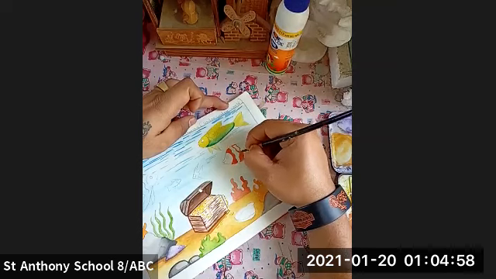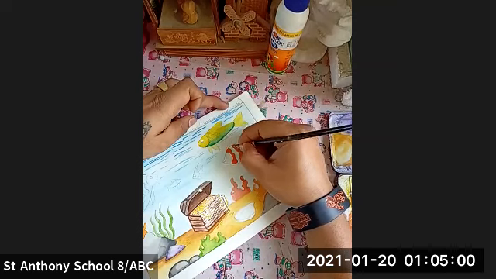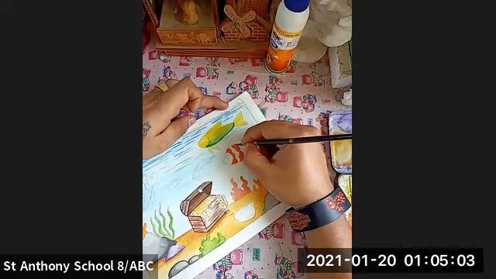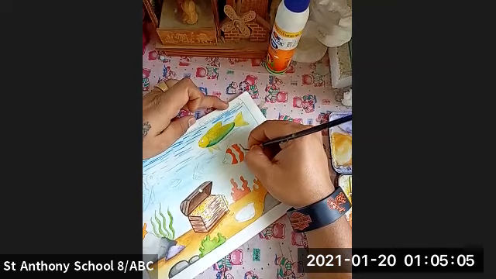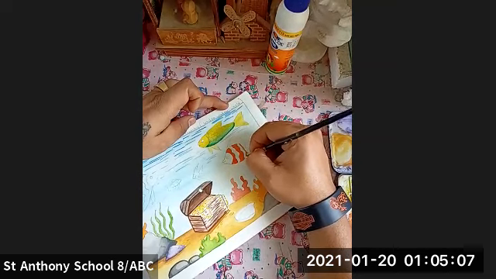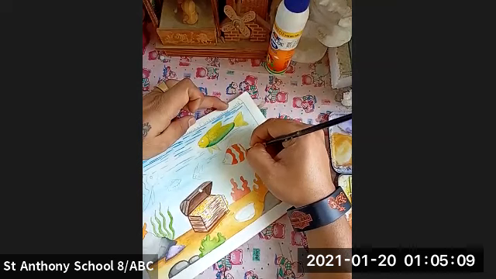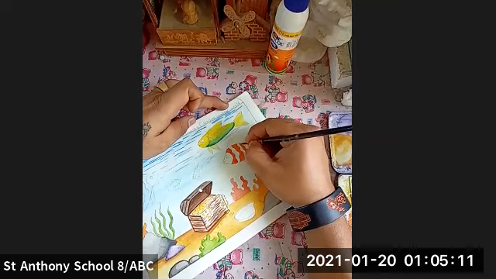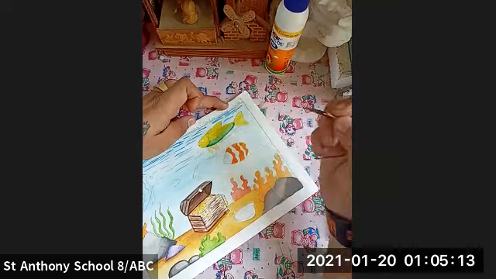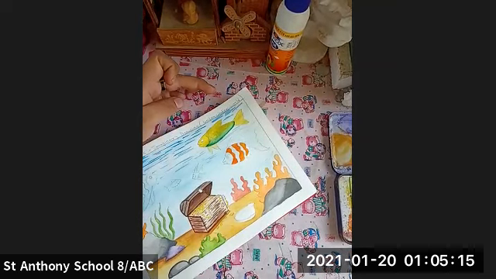You can color the fish with your own ideas. Okay, whatever color you need you can color it with your own ideas. So just look at this. Yes, so this way you're going to color it.